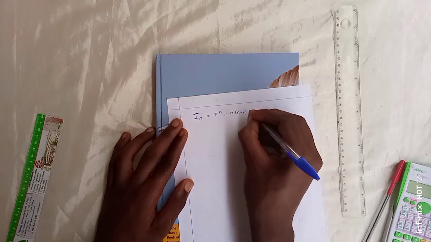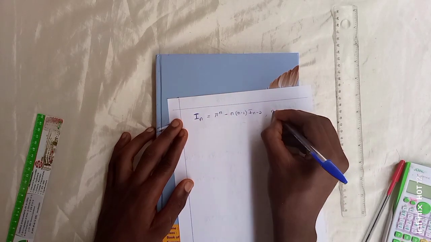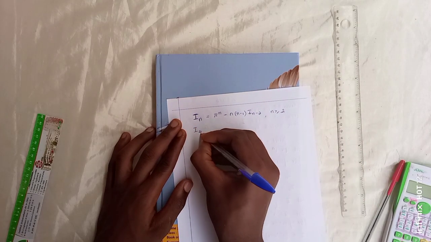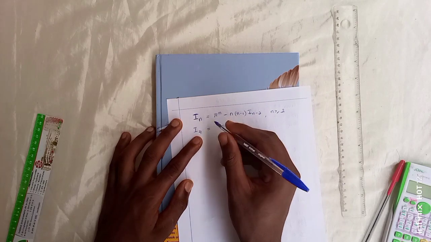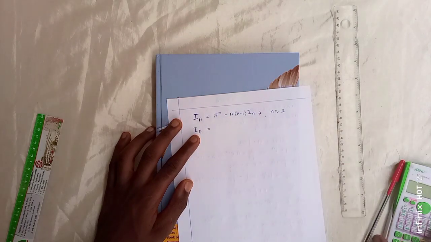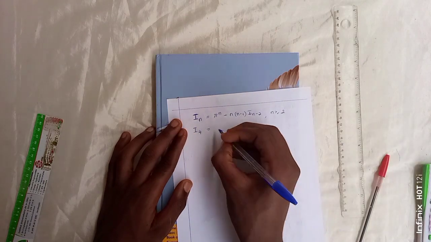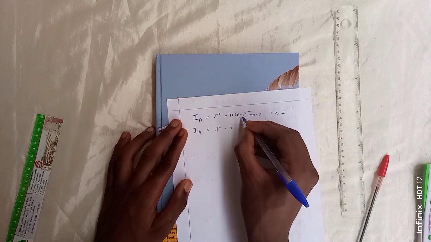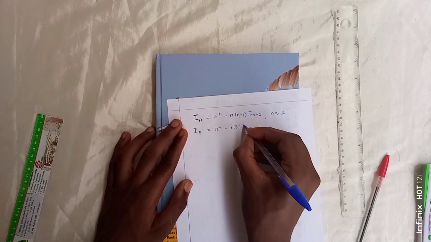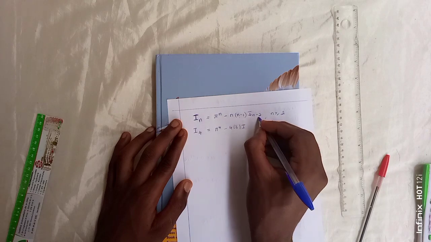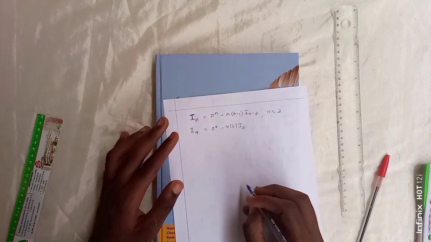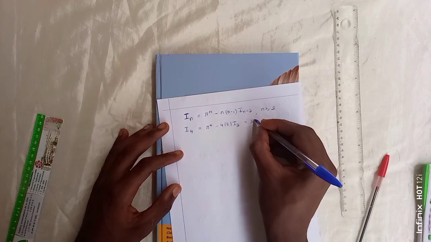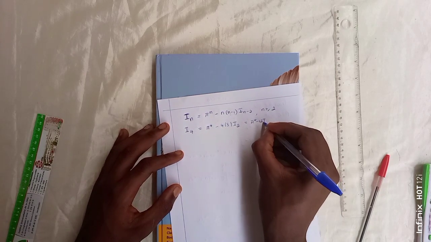So we had I_n equal to pi raised to the power n minus n times (n minus 1) I_(n minus 2), and we said that n is greater than or equal to 2. So I4 is actually equal to what? It means that anywhere I see n, I replace it by 4. So I get pi raised to the power 4 minus 4 times, where I put 4 here, minus 1 gives 3, I_(n minus 2), where I put 4 here, it becomes I2. So the next step is to get I2. Let me simplify. So I have pi to the power 4 minus 12 I2.